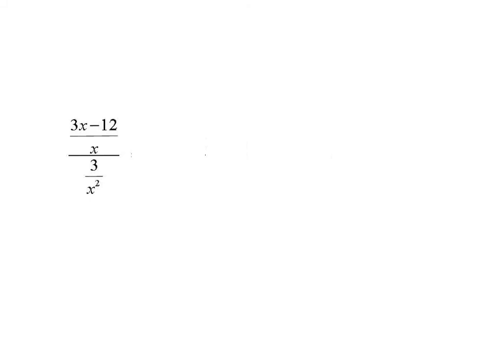Here's a division problem with rational expressions. The problem reads 3x minus 12 over x divided by 3 over x squared. So like we did before, we're going to change it into an equivalent multiplication problem. And as we rewrite the problem, let's also factor it so that we'll be able to reduce as we multiply.